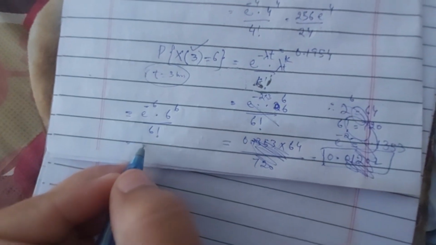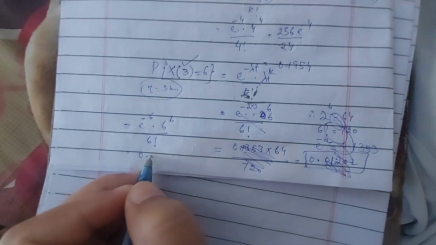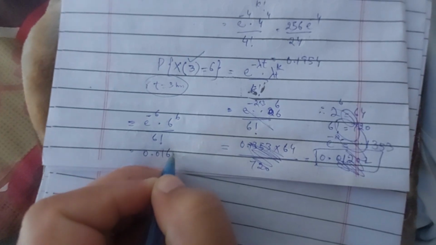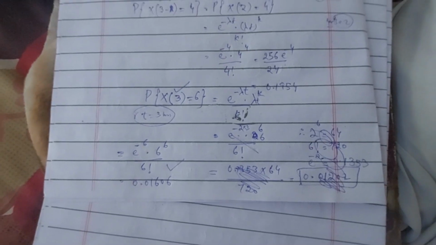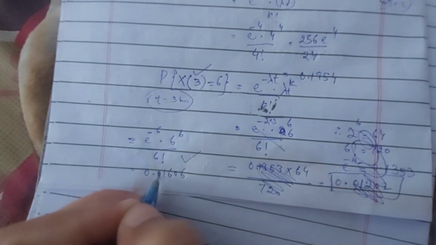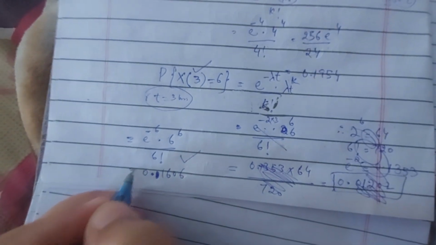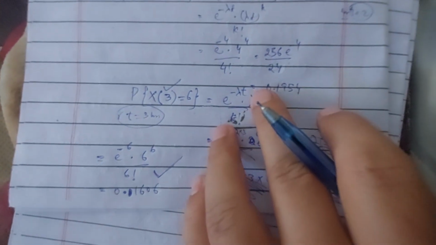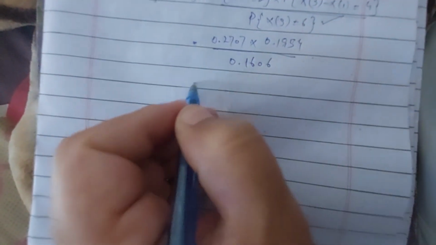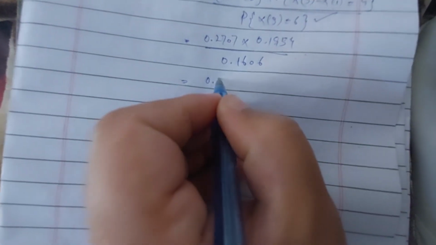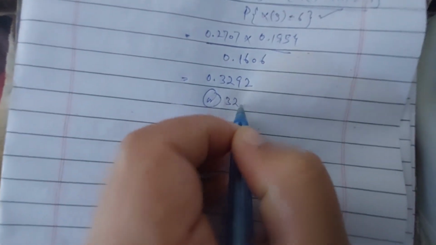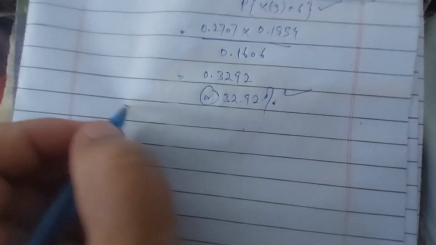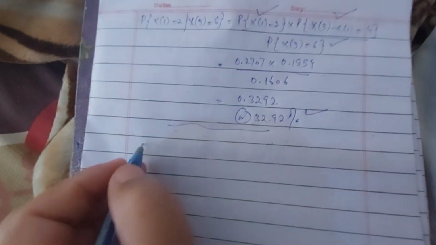Simplifying this, it will give us a value of 0.1606. This is the value that it gives. Now putting this value, 0.1606, it will give us a value of 0.3292, or 32.92% chance.